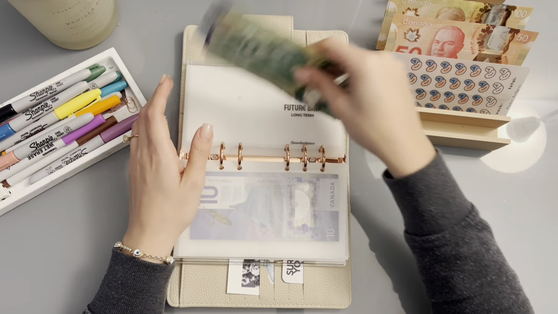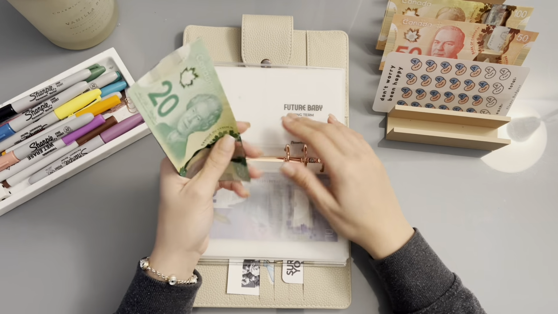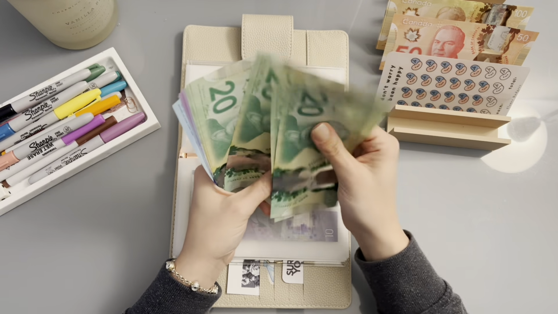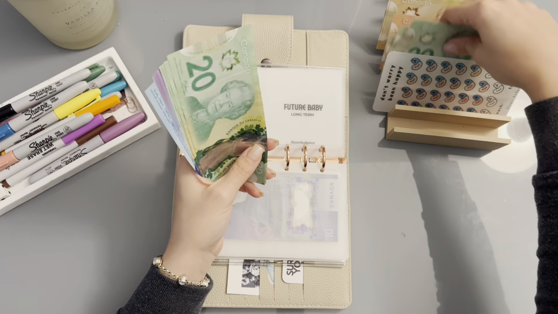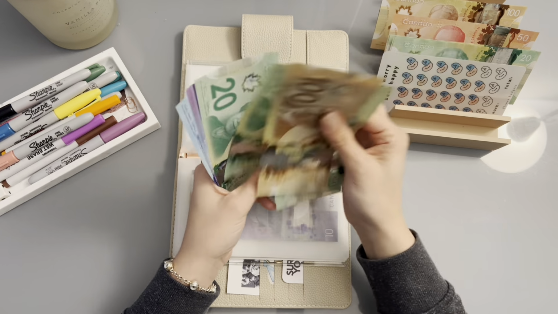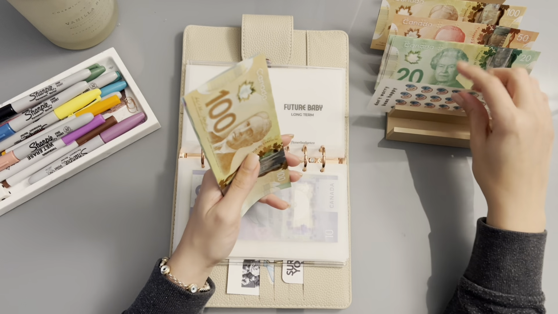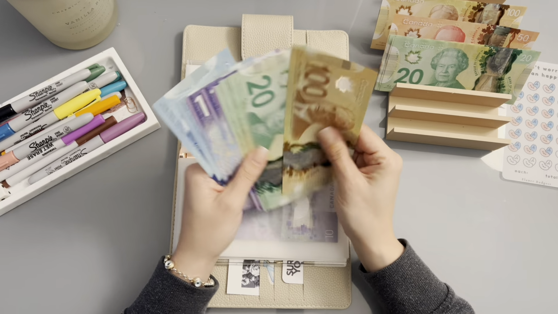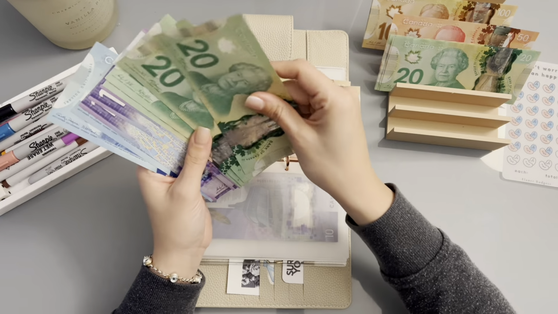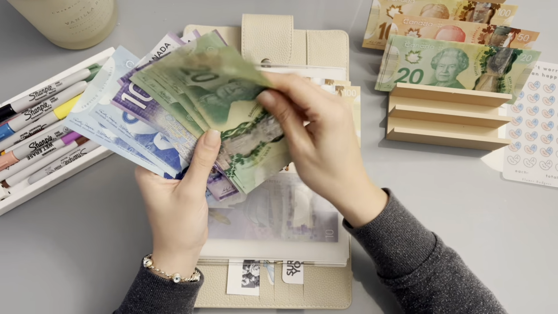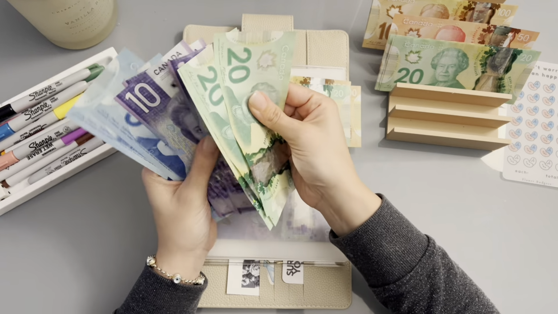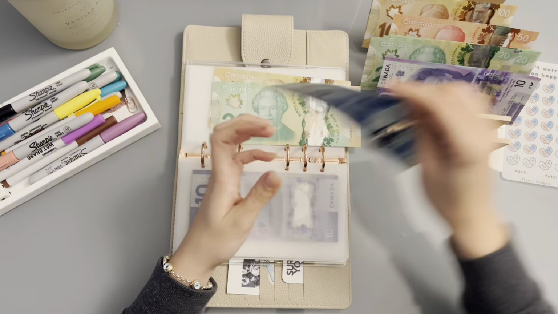And in future baby, I now have 20, 40, 60, 80, 100, 120, 140, 160, 180, 190, 210, and 20. So it should be $220, and we can do this here.